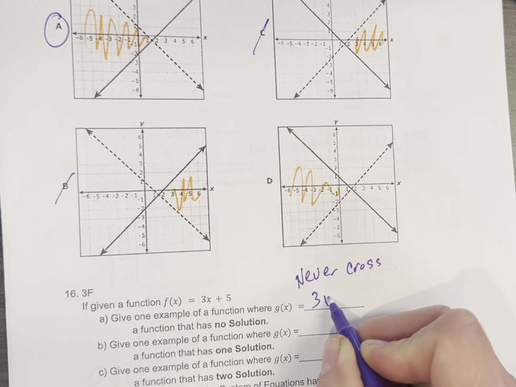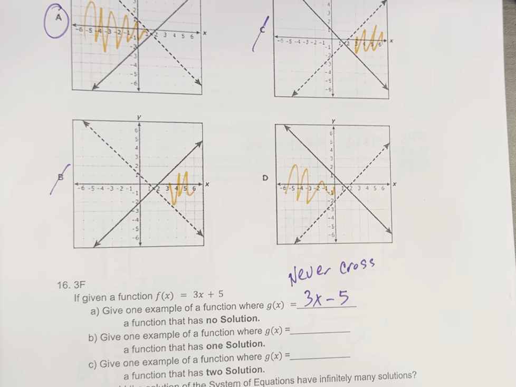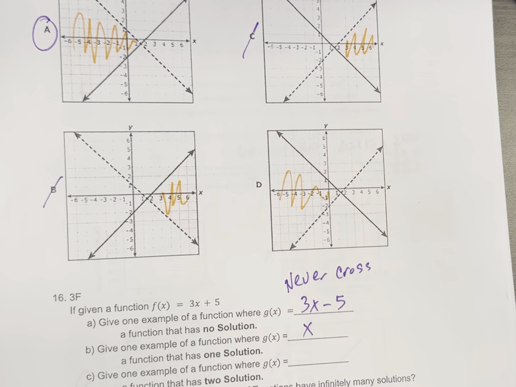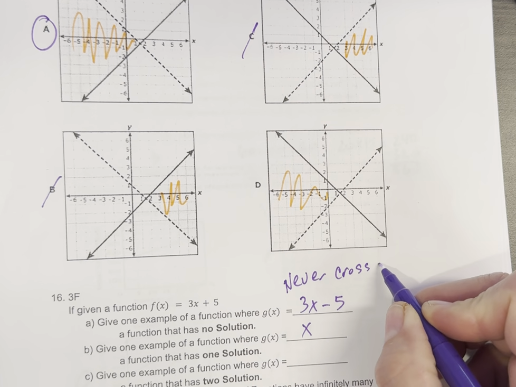So your example could be 3x minus 5, 3x plus 2, 3x plus 10, 3x plus 8, anything other than 3x plus 5. So for it to be one solution, it can be any other line. So it could be just x, x plus 1, x plus 2, 2x plus 3, negative 2x. Anything that does not have the same slope. So to have no solution, they have to have the same slope.